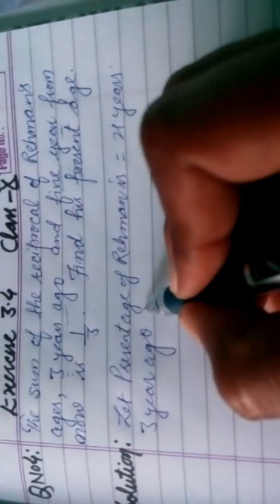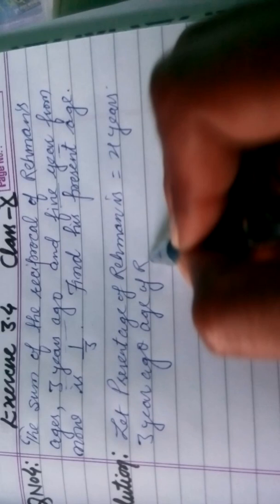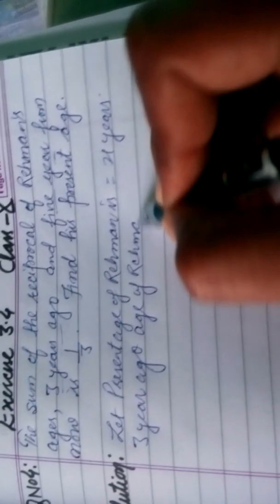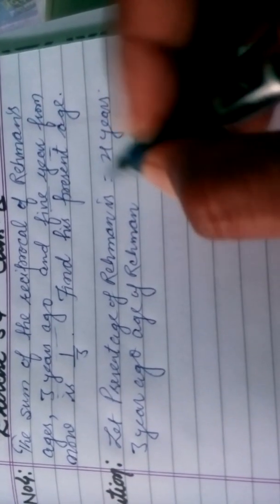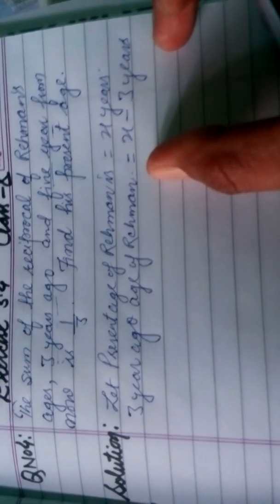What would have been his age 3 years ago? It would have been x minus 3, because if his present age is x, then 3 years ago his age would have been x minus 3.